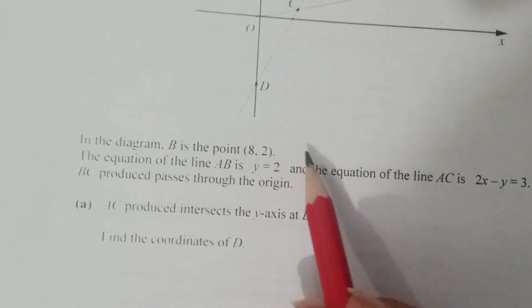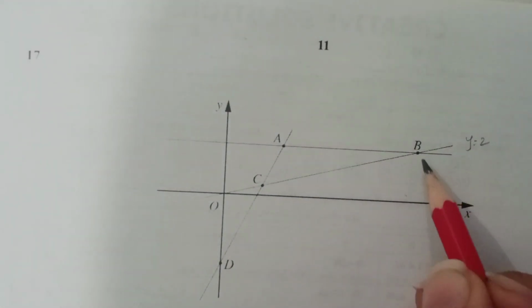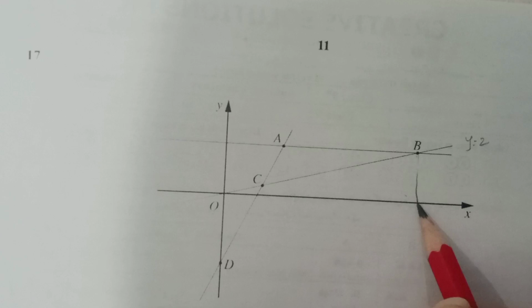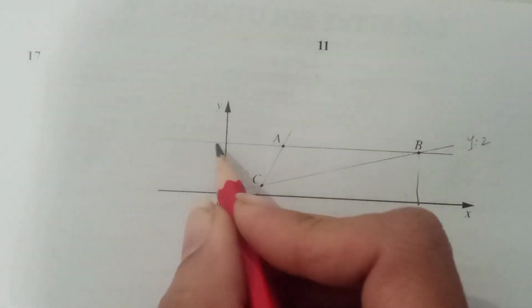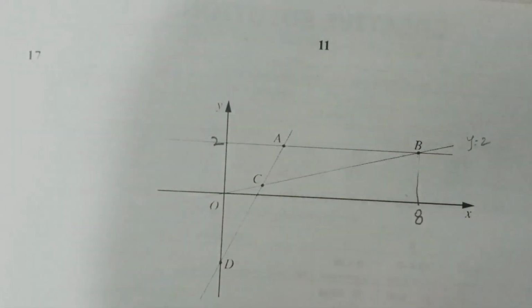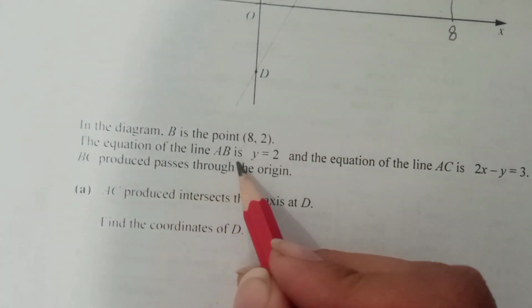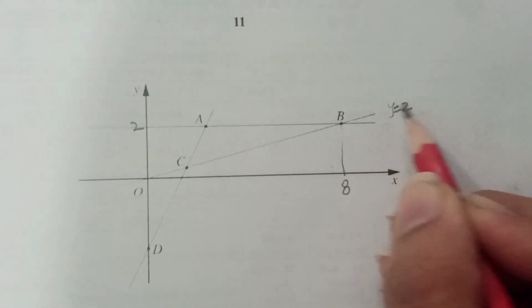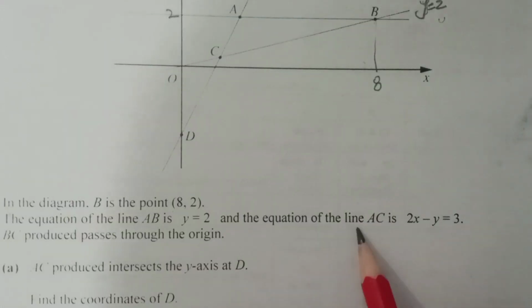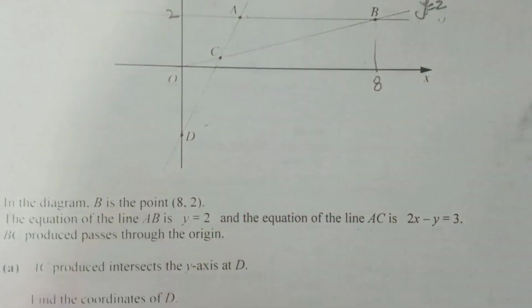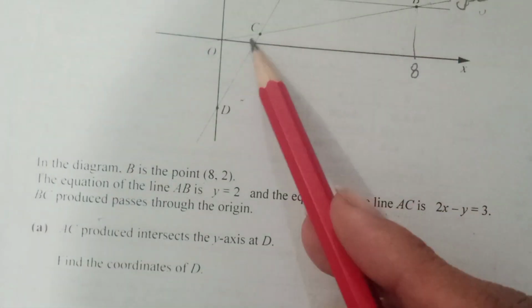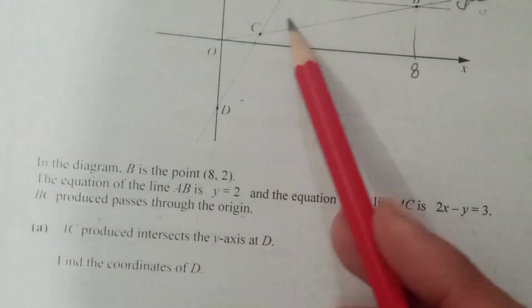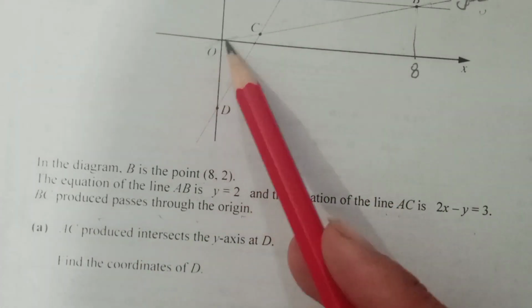The point B is 8 and 2. It means that the point is 8 and 2. This one is the x coordinate, which is 8, and this is the y coordinate, which is 2. Now the equation of the line AB is y is equal to 2, and the equation of the line AC is also given to us, 2x minus y is equal to 3. And BC, that line is produced, passes through the origin. It means it passes through the origin, that point O.